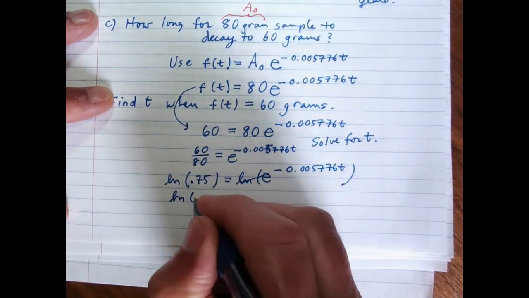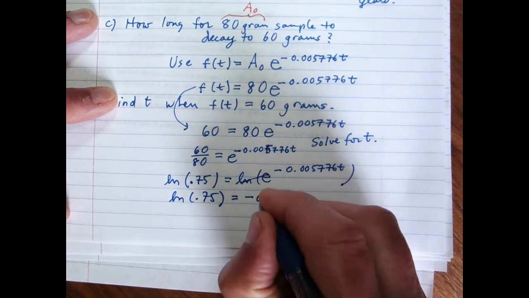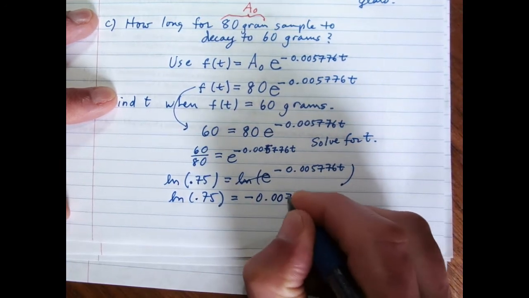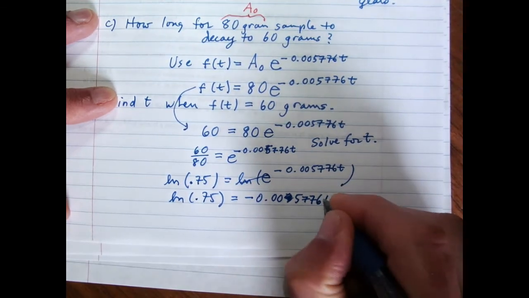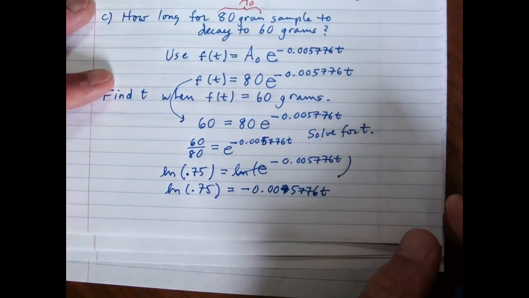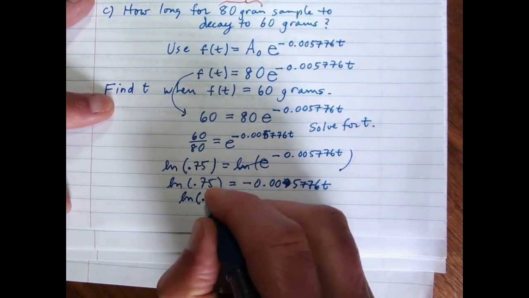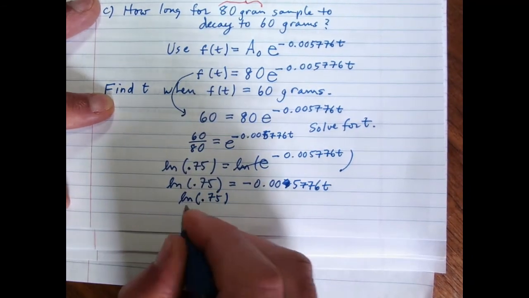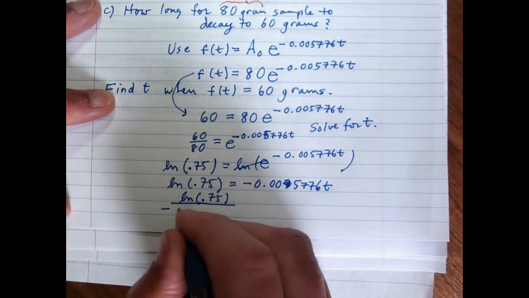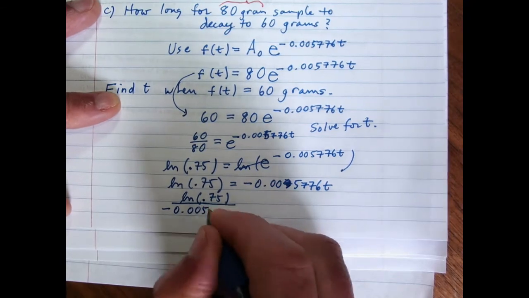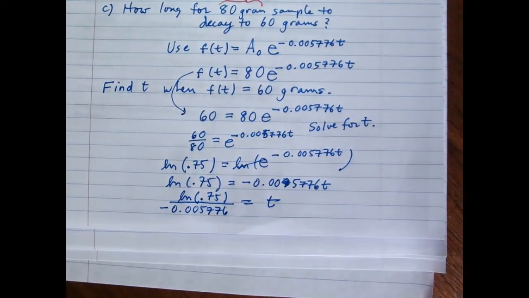So ln of 0.75 is going to be negative 0.005776 t. So now I divide by that coefficient, that long decimal. So ln of 0.75 over negative 0.005776 is equal to t.